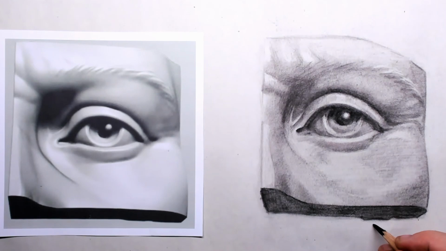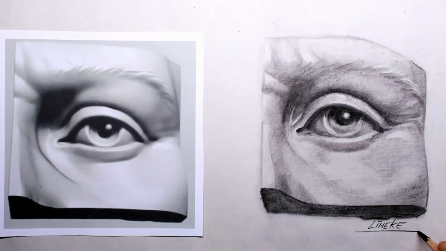So, well, this is my study, and it's just a sketch, but it brings me a lot of realism, and well, this is a great way to study.